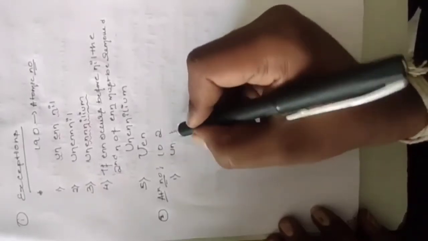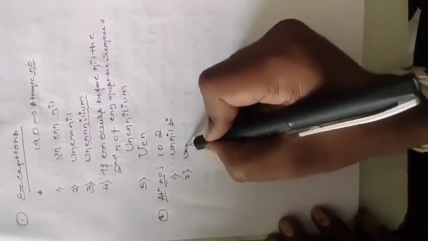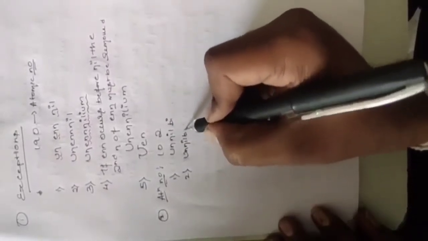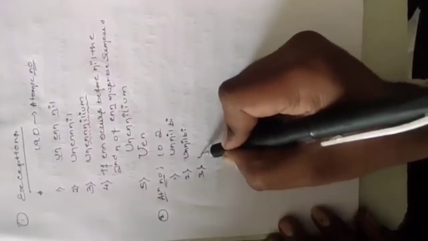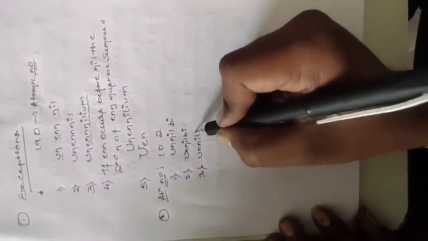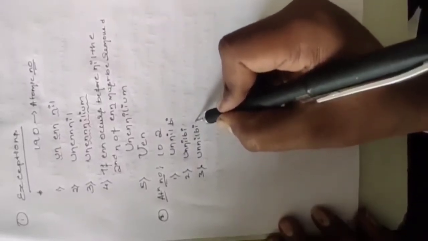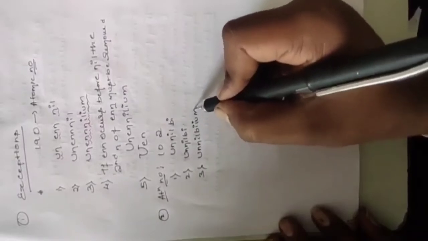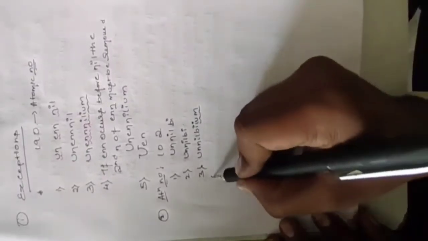And for 0, nil. For 2, it is bi. We want to join together. Third, we want to add the suffix.